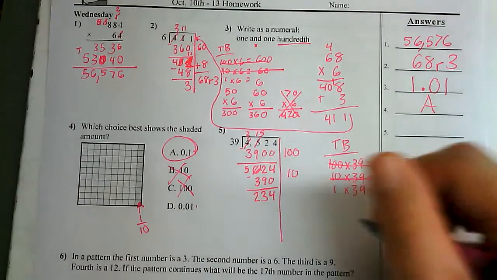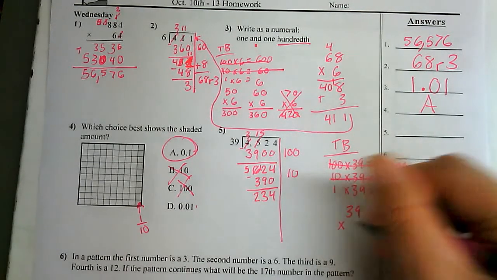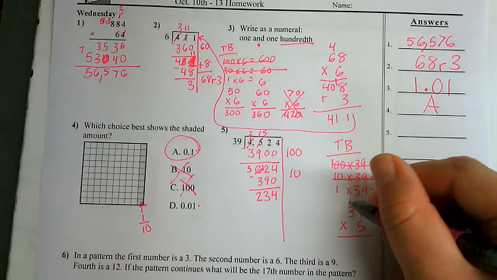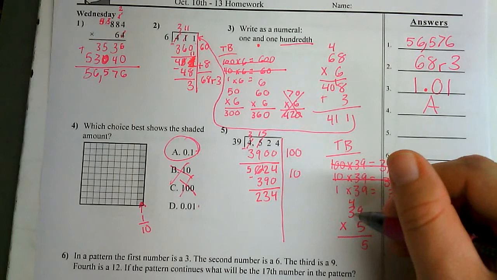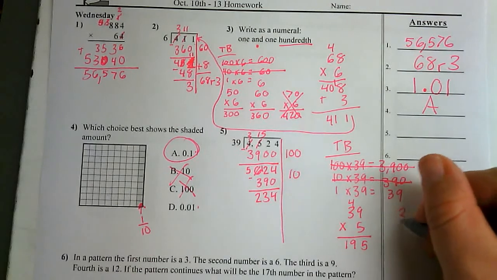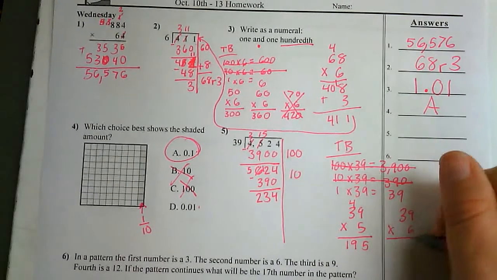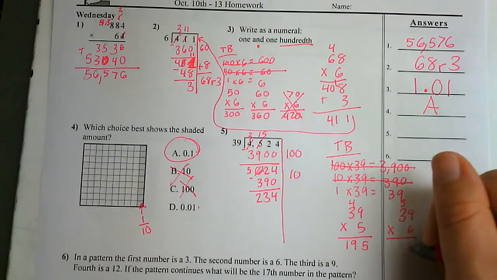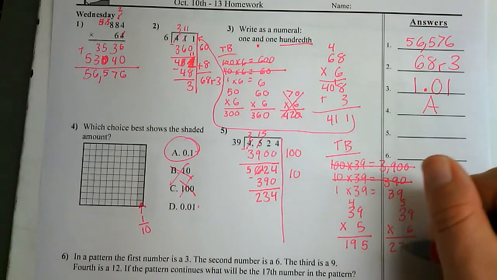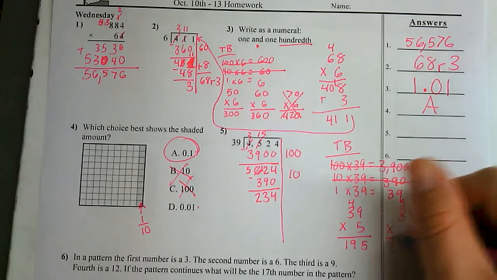1 is too small, so let's try 39 times 5. I always like to go to that halfway point. 5 times 9 is 45. 5 times 3 is 15, 16, 17, 18, 19. 195. You want to try a little bit higher? How about 39 times 6? 6 times 9 is 54. 6 times 3 is 18, 19, 20, 21, 22, 23. Holy moly, we found the answer we were looking for.